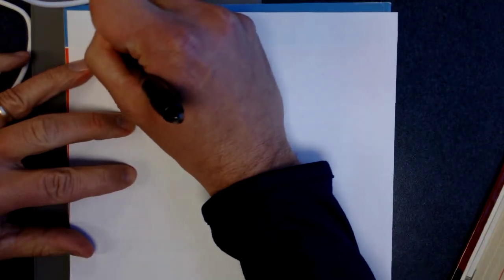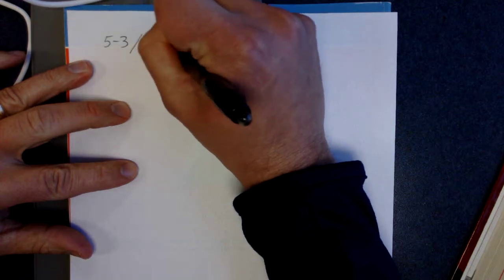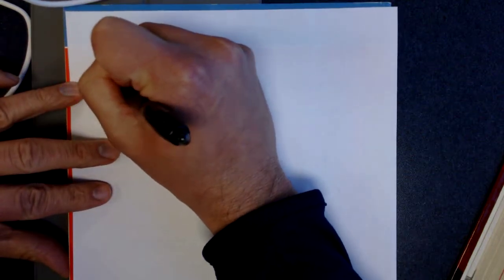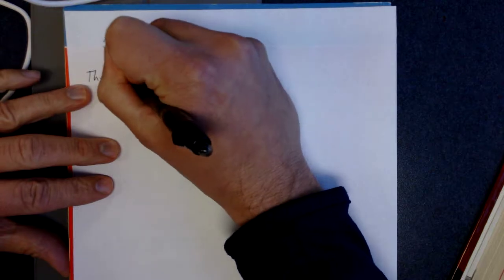We're going to cover two sections today, sections 5.3 and 5.5. And the first thing we have in section 5.3, a couple theorems. First one is theorem 5.9.